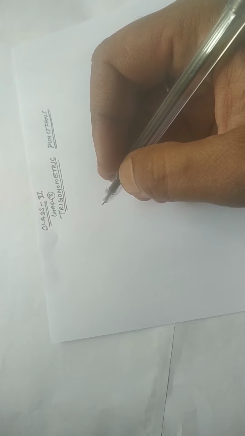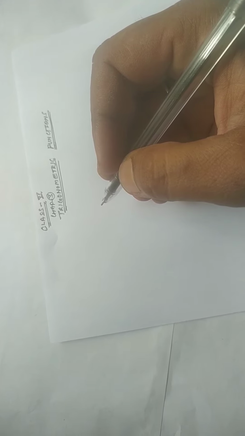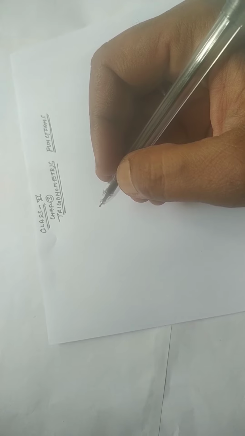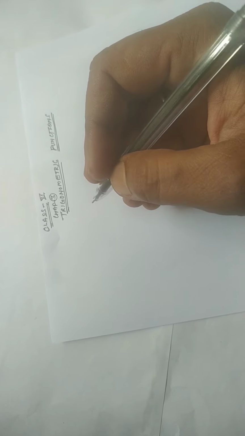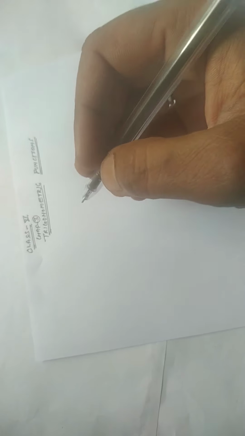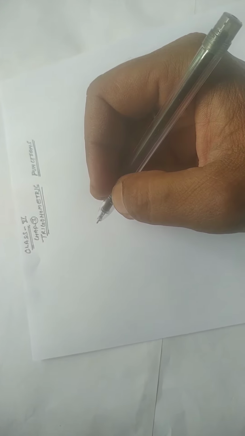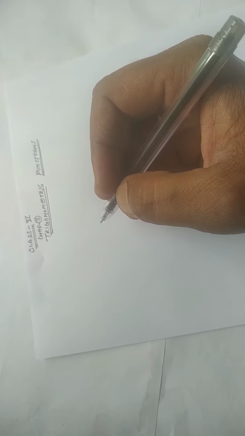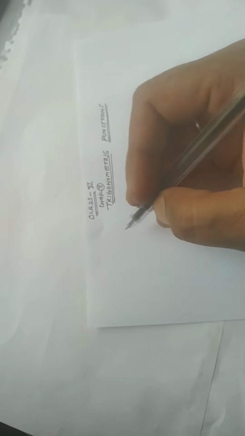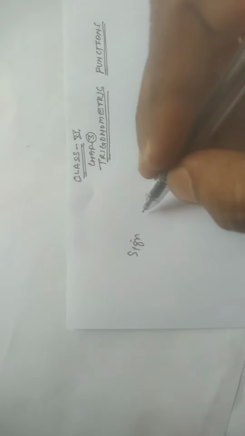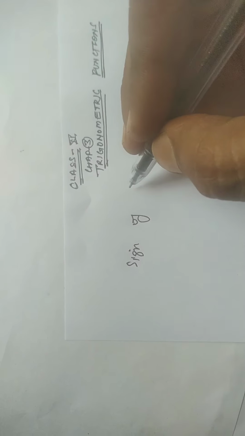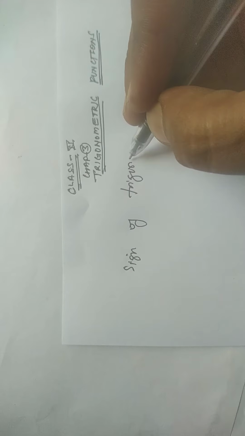Students, yesterday we discussed the r radius circle and some rules of the trigonometric identities. Today, students, we will discuss the sign of trigonometric functions.